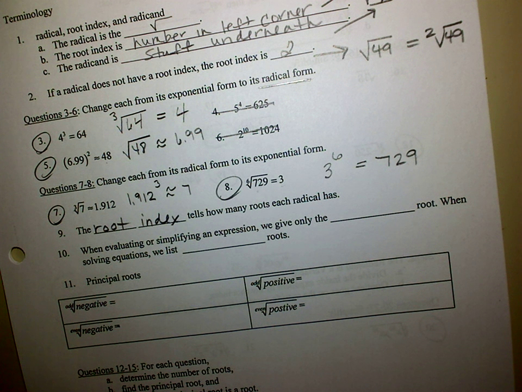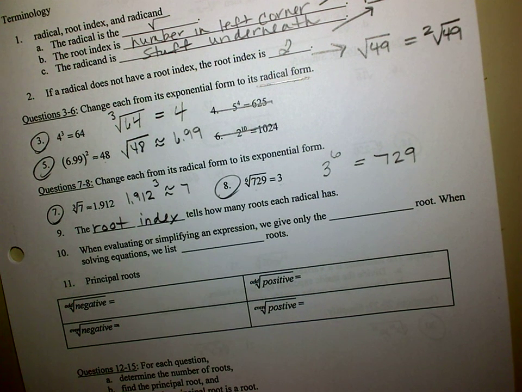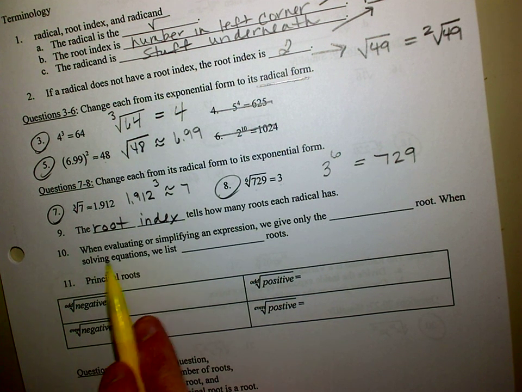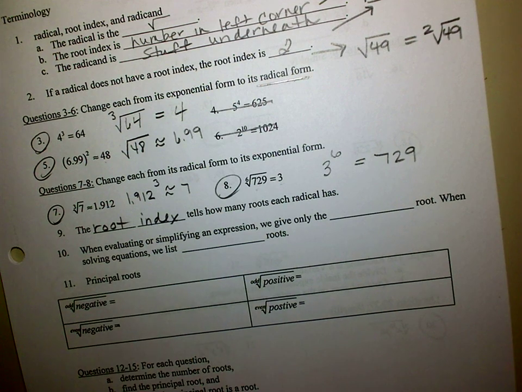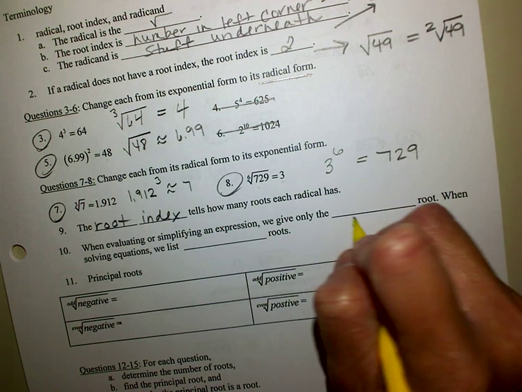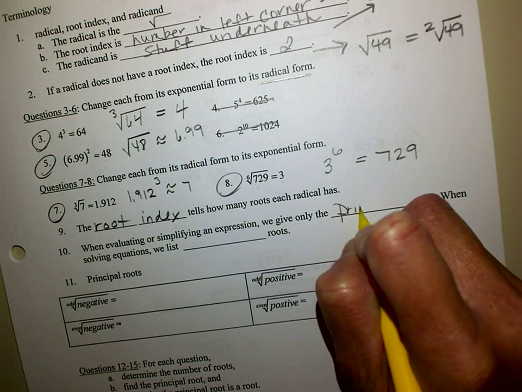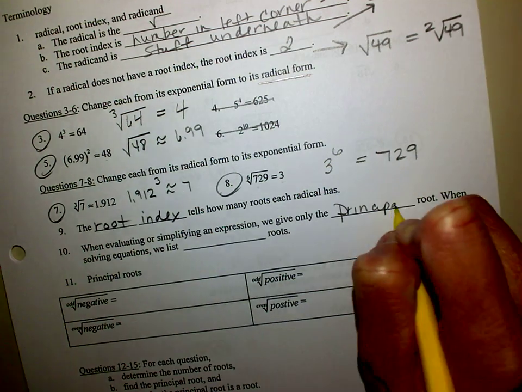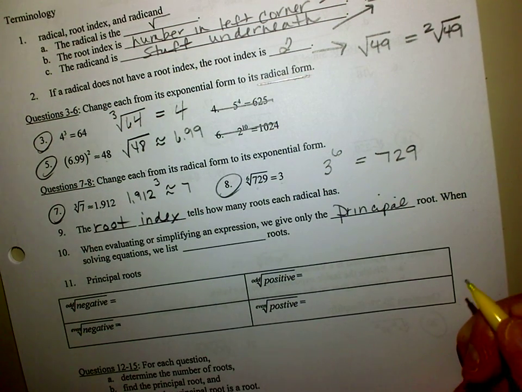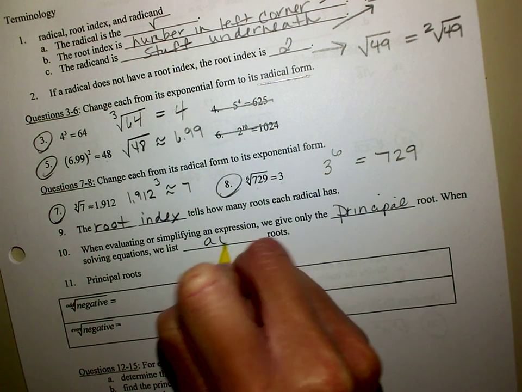All right, there's going to be a lot of interruptions, I think, during these notes, but that's fine. Anyway, the root index tells how many roots each radical has. So when evaluating or simplifying an expression, we only give the principal root, and I'm going to tell you what that is in a second. When solving equations, we list all the roots.